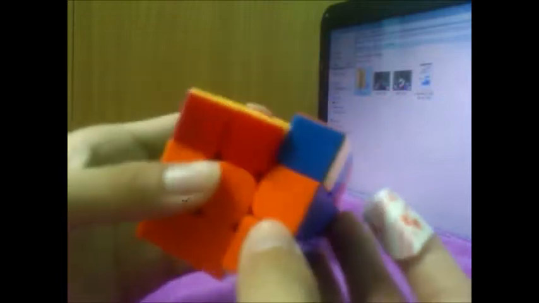There are many ways to solve it, but I'm going to give you the simplest way to do it. So you do this, apply it anywhere and do the algorithm. You can apply it anywhere as you like.